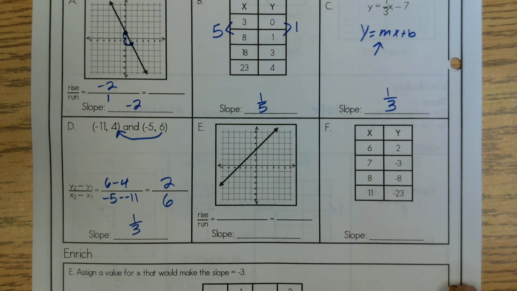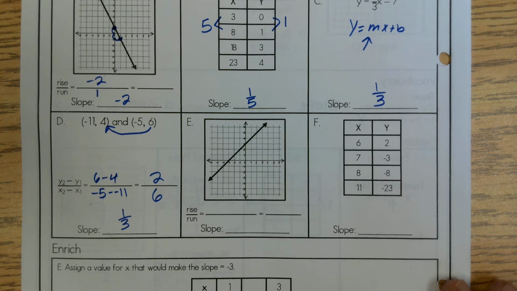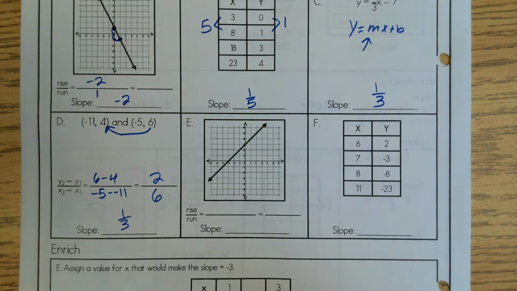Is this becoming easier for y'all? Good. That's the whole point of this. Colin, why don't you do one? Cohen, let's do E.